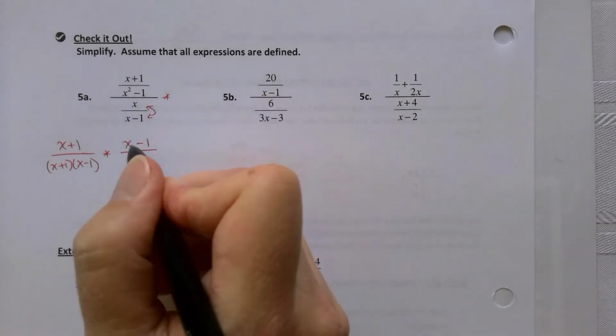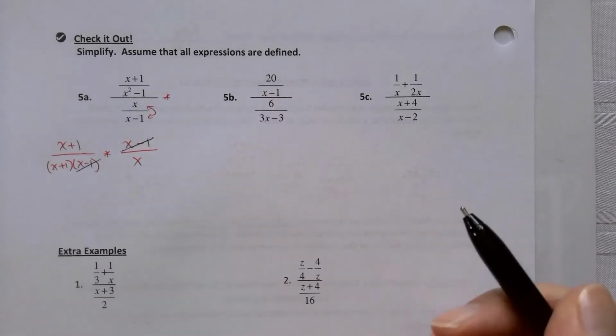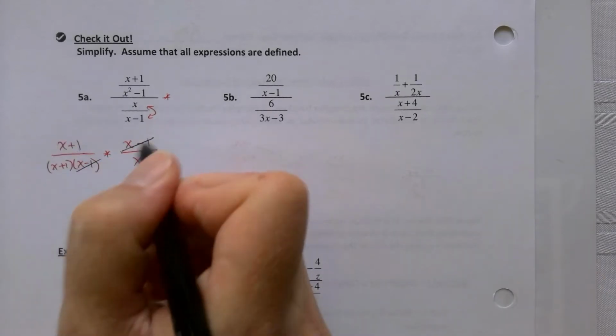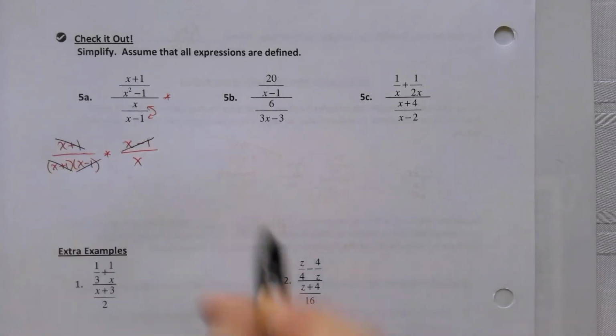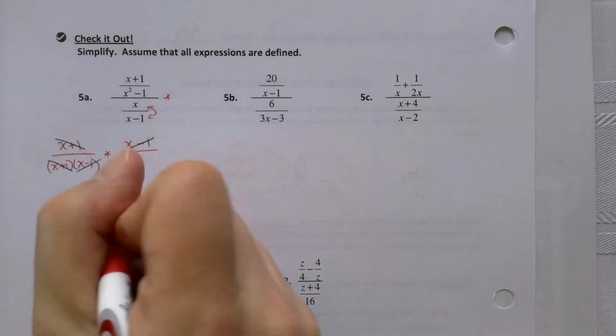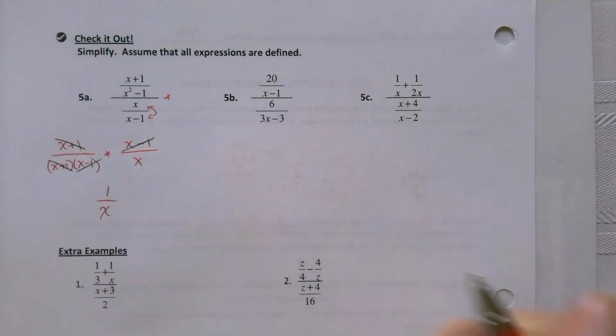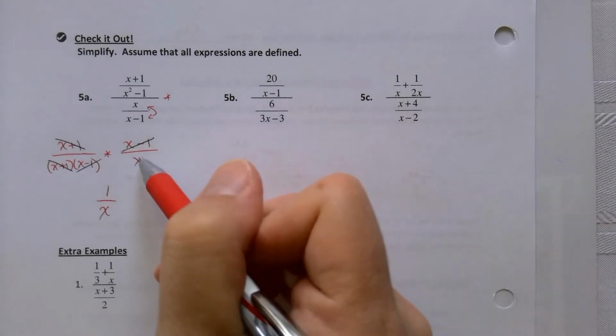And I can cancel this x minus 1 with that x minus 1. Because it's cross-canceling, I can cancel top to bottom. And I'm left with an x. But it's not just x, it is 1 over x. Okay? So the x was left in the denominator.